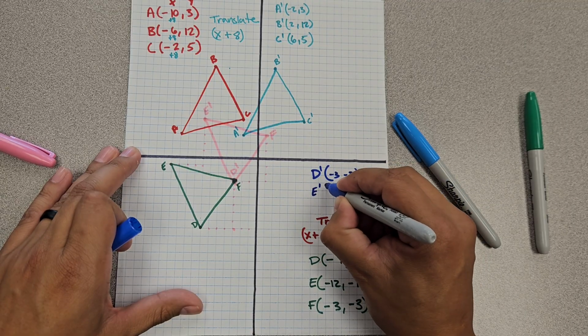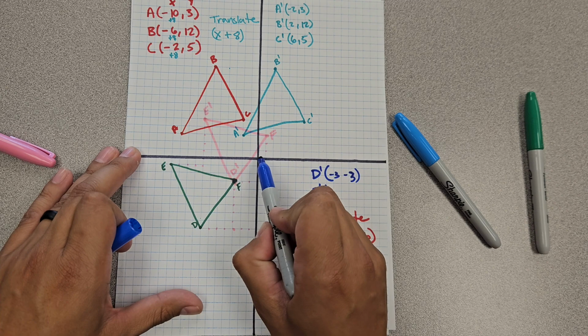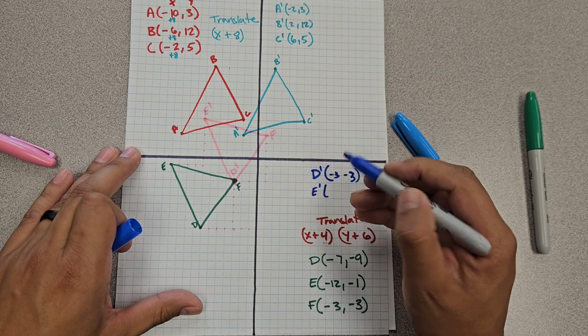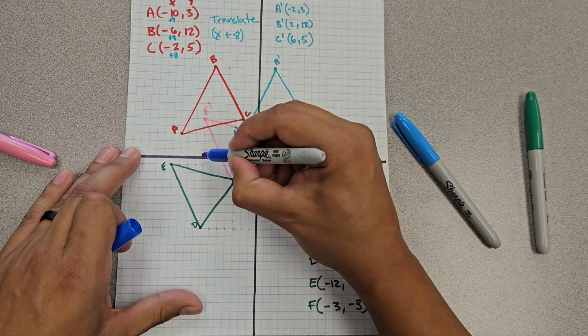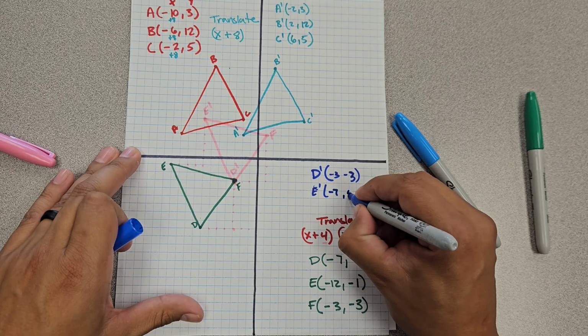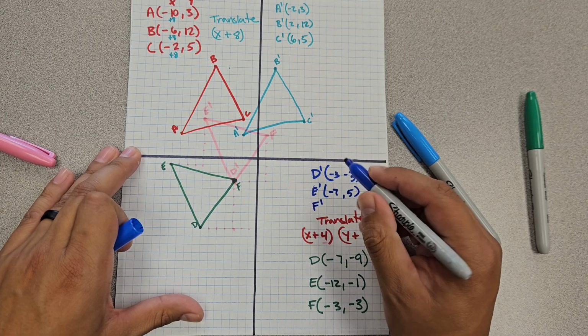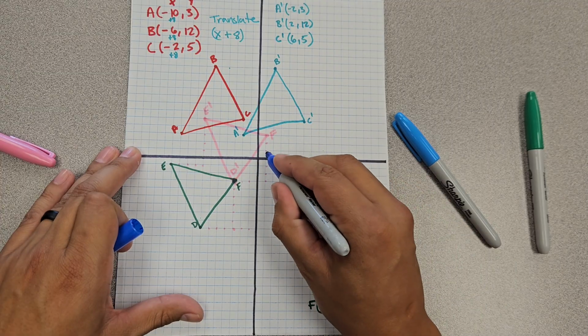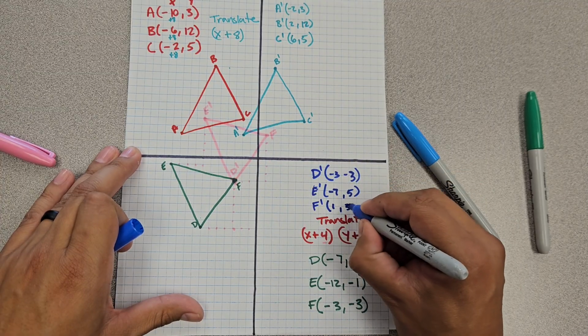E prime is now going to be left 1, 2, 3, 4, 5, 6, 7, so left 7, and then up 1, 2, 3, 4, 5, up 5. F prime is now going to go right 1, then up 1, 2, 3, comma 3.